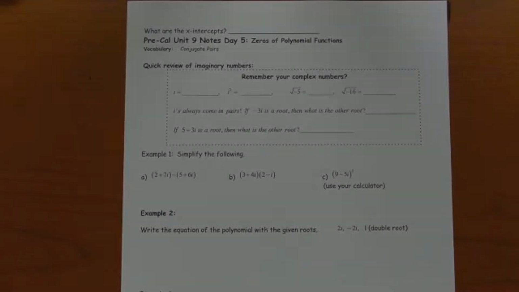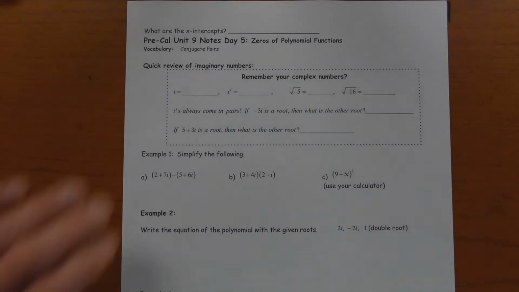Hello, pre-cal. Welcome to Unit 9, Day 5, Zeros of Polynomial Functions. Quick review of imaginary numbers. Don't be scared. Usually whenever we're going over imaginary numbers, it gives us a bit of fear and anxiety, but it's not too bad. Just a quick review.